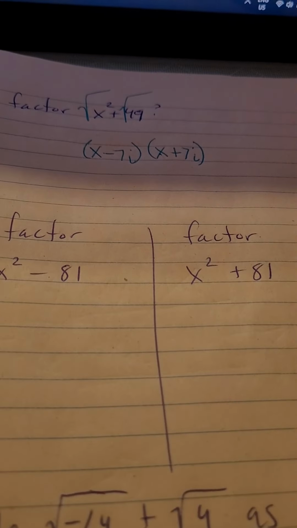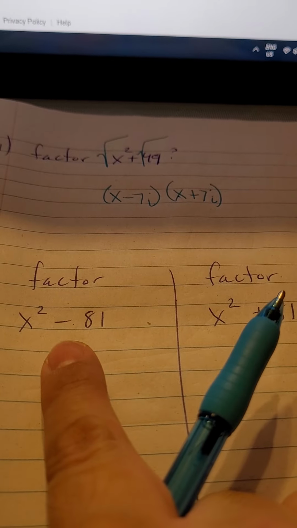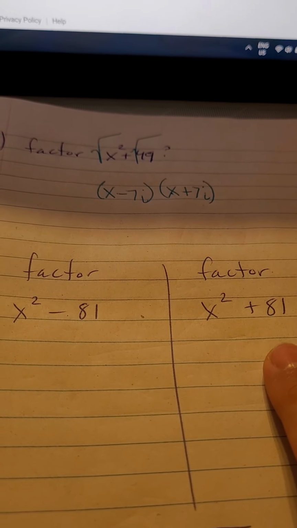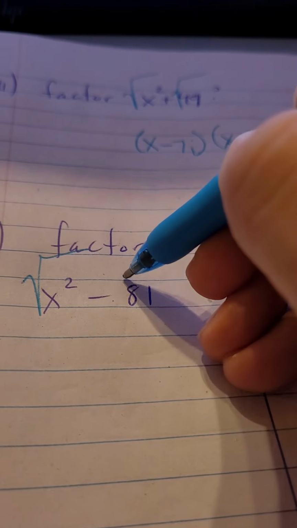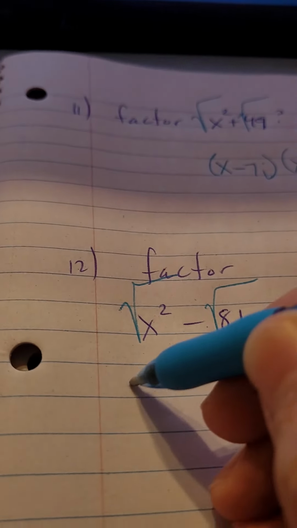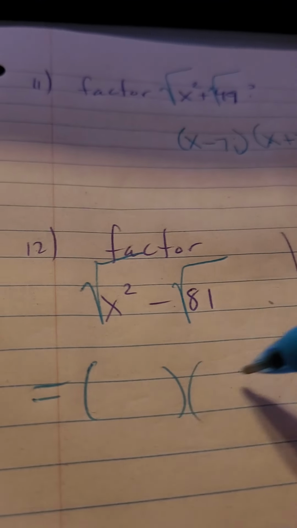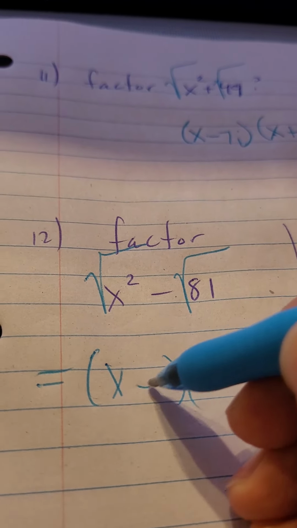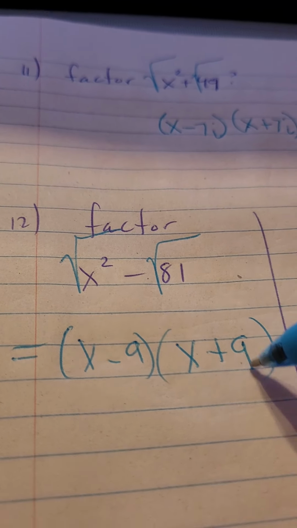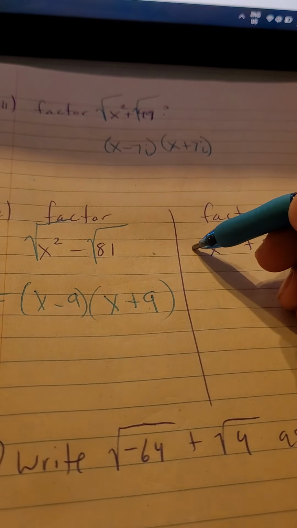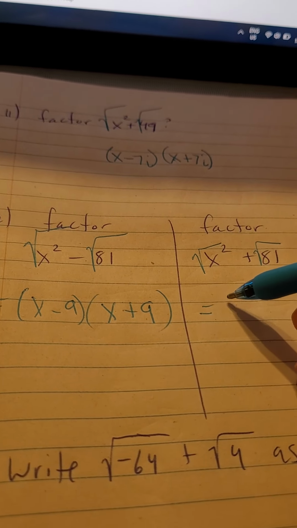So notice on the next one, you see the comparison. This is the difference of squares. This is the sum of squares. They're done exactly the same. Square root, square root. Put your parentheses like that. We're going to get x minus 9, and its almost identical twin, x plus 9. The answers are going to look almost identical, but don't forget about yourself.